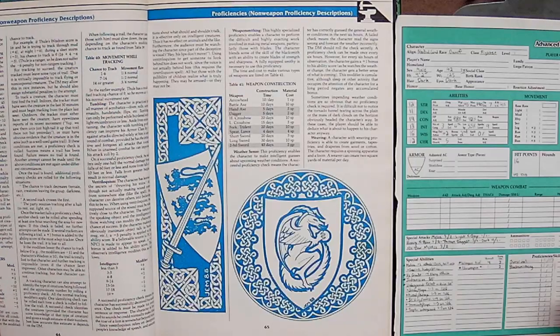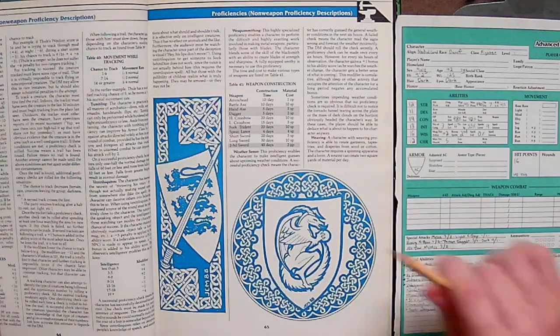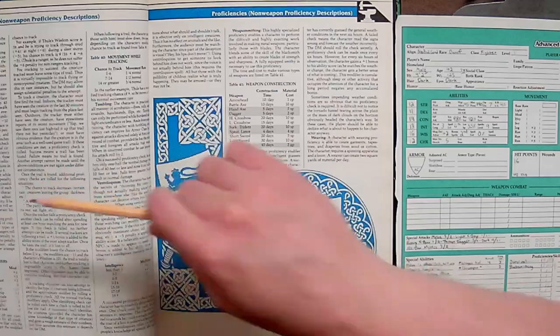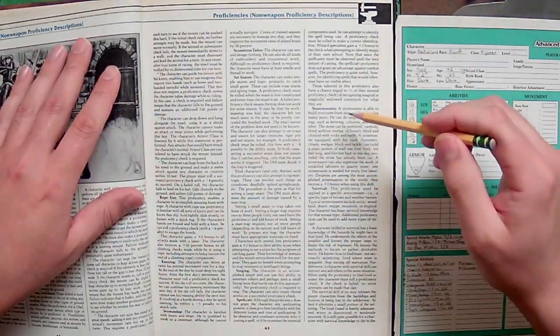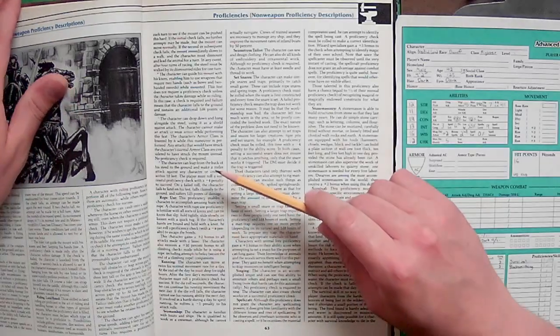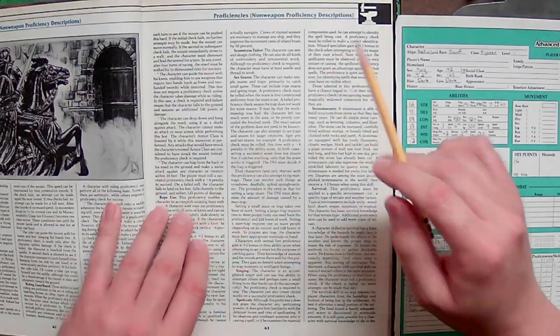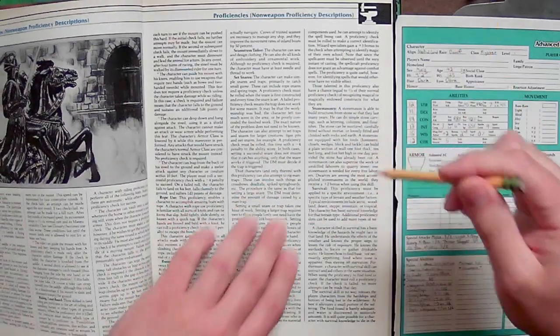Where is survival at? We have swimming, tracking. I think I skipped survival, but I'm going to sit here. It's a stone. Running. I don't see survival anywhere. Okay. Oh, here, I'm sorry. Survival.